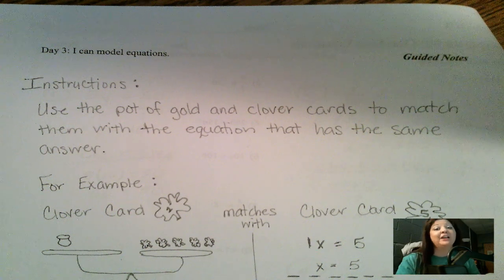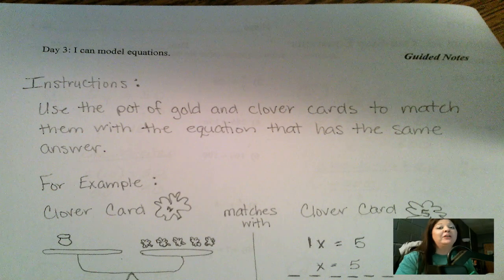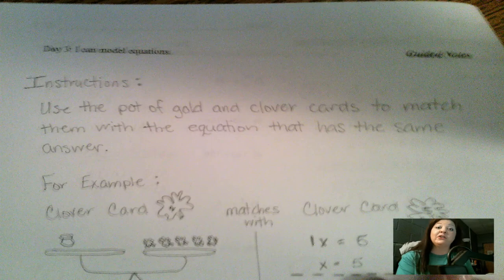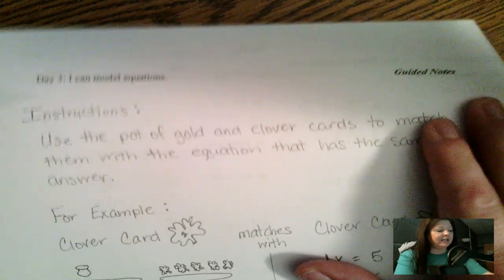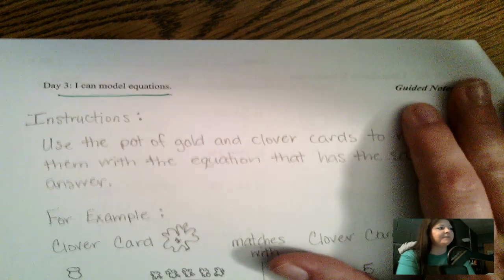Welcome to day 3 of your online learning tutorial. We are going to talk today about modeling equations. So if you will look at your packet, open to this page here that's on the screen, and it is I Can Model Equations, your learning target today.